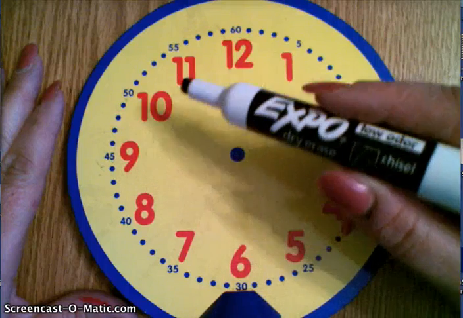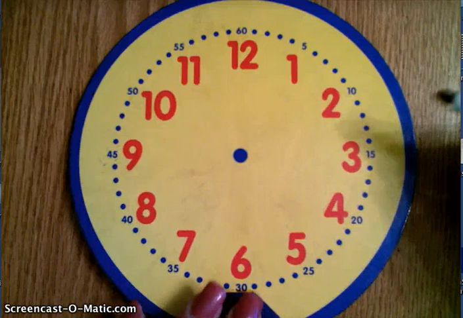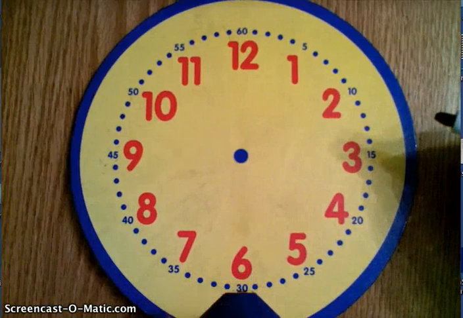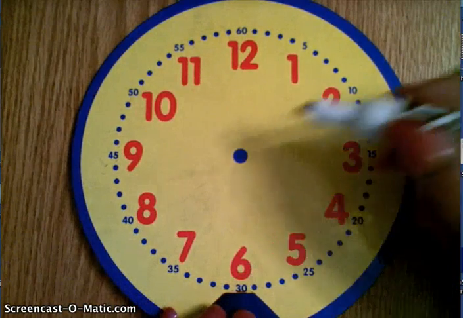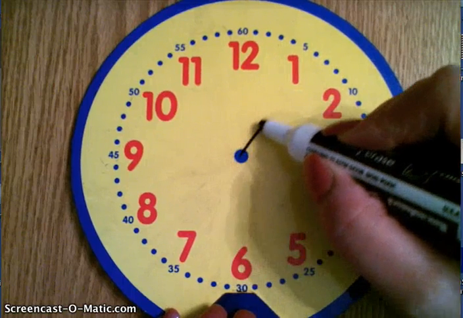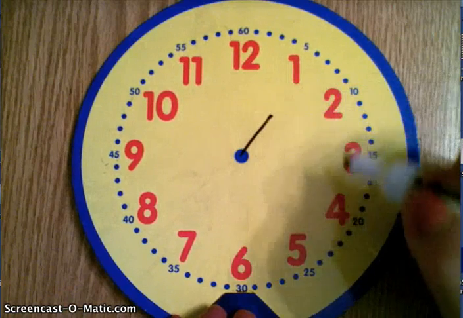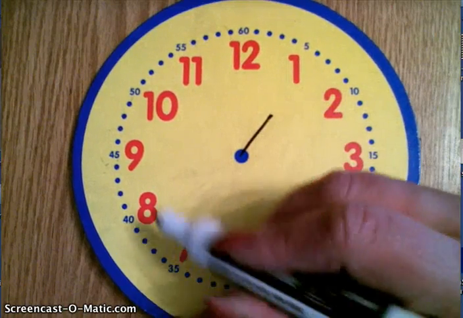When the clock hands move around the clock and it's the time on the hour, the hour hand will point to one of these red numbers. Remember, the hour hand is the shorter of the two hands, and it points to the numbers around the inside of the clock.